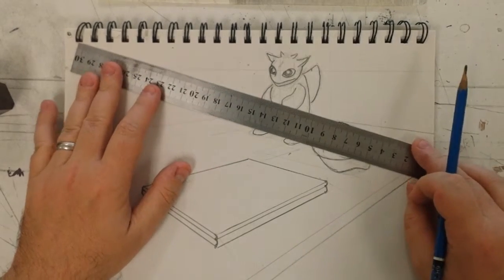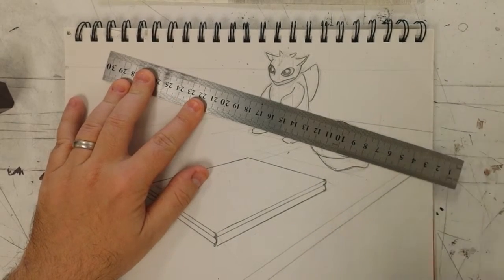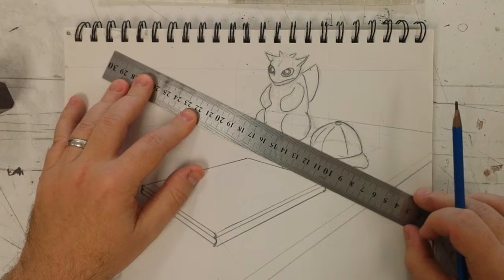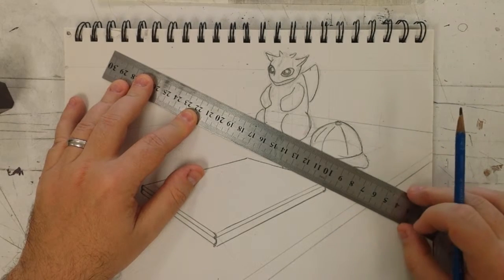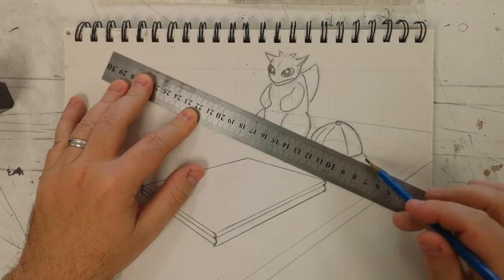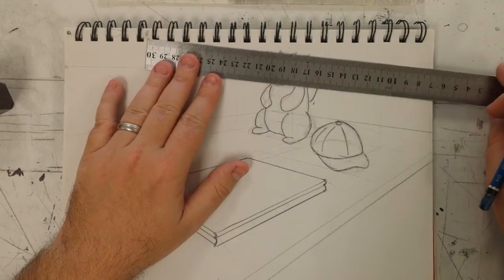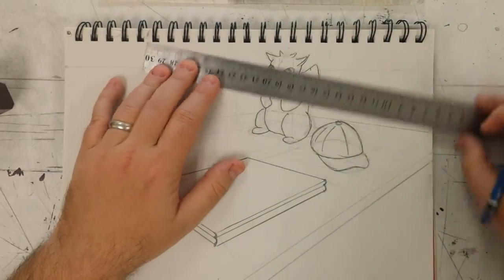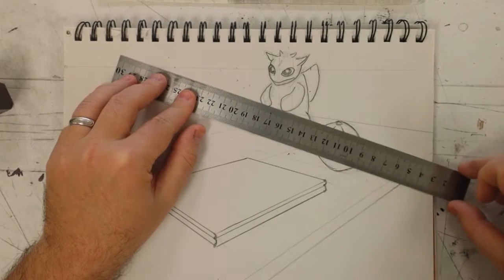Now, top of the hat points back to there. Tip of the brim. Okay? Edge of the hat. Toothless. That way. But also, let's consider the front of him.